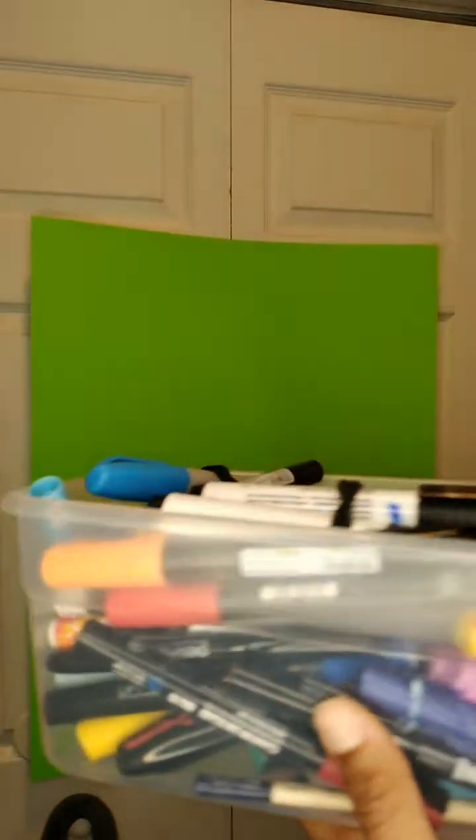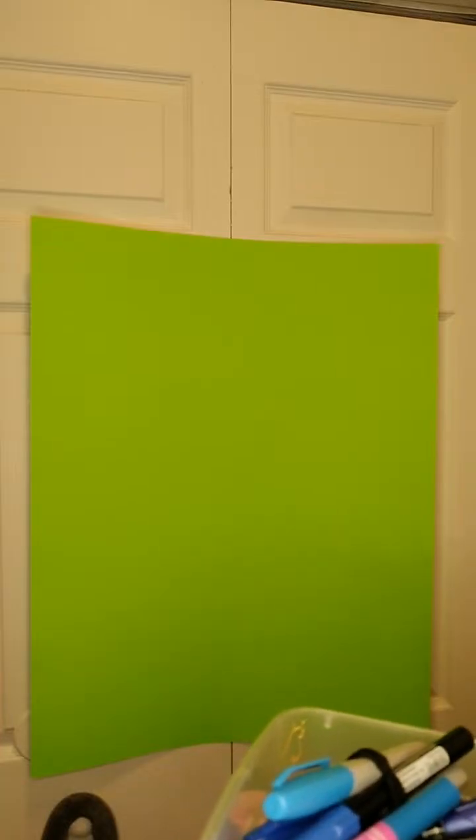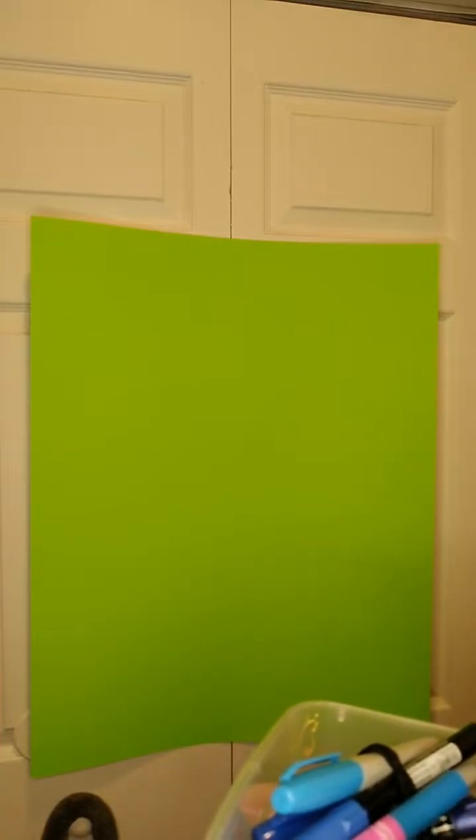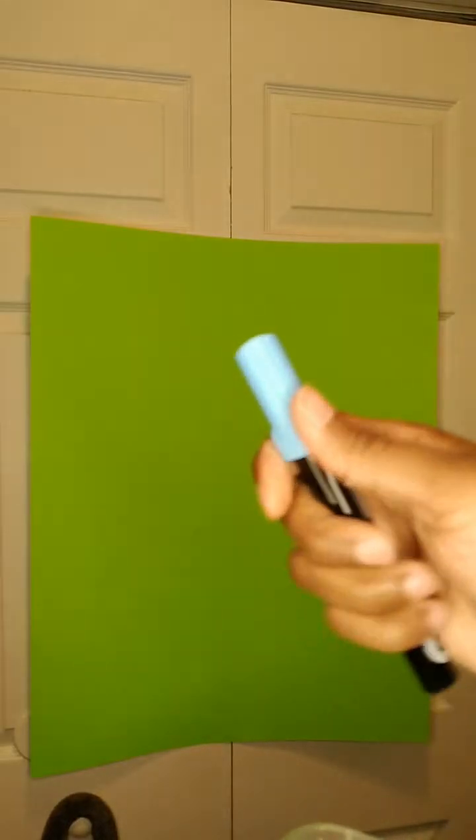Yeah, it looks like a green screen, but black I think could show up well. Or I can just use another white marker. I have yellow too. Yellow might be really vibrant up against that. I have blue. Blue could be a good color.